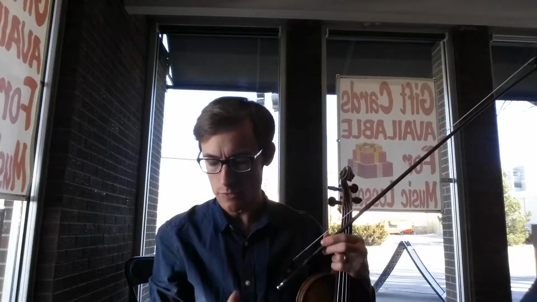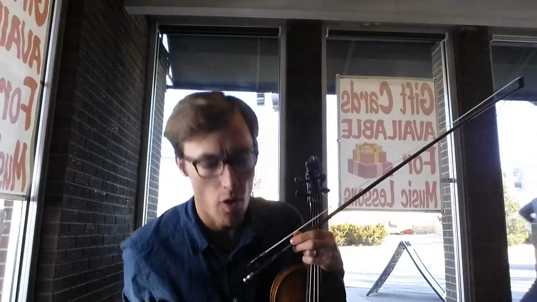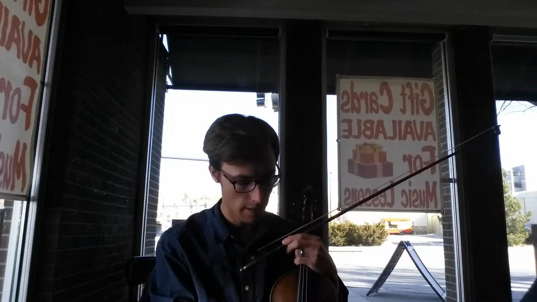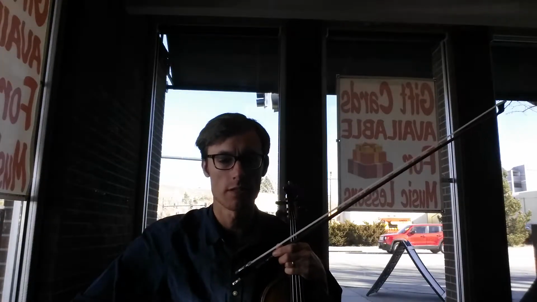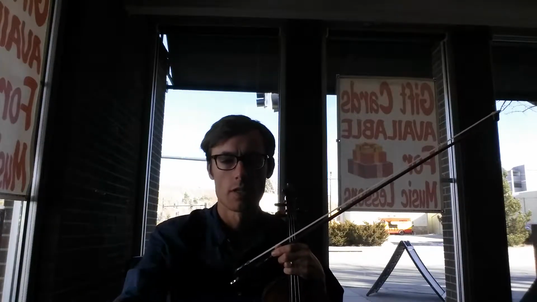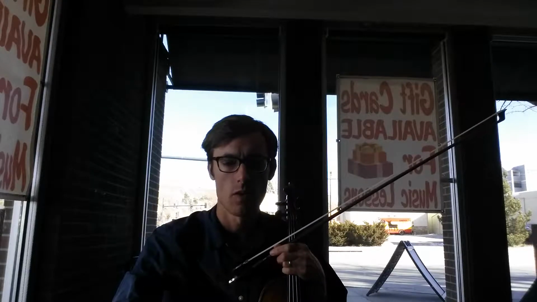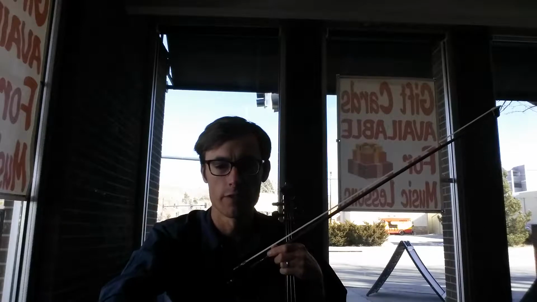All right, so this is the one-octave major scales, and I'm just going to talk you through how this works. This goes through all of the keys in major scales. It's one octave, so it's going to be the lowest octave on the violin. It's going to do the scale and the arpeggio, and it's in the order of the circle of fifths.